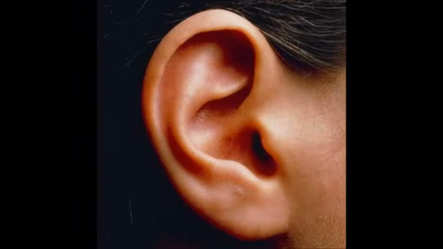The auricle makes up the most visible part of the outer ear. It is also referred to as the pinna. This structure improves human sensitivity to high-frequency sounds around 3000 Hz. The pinna has two types of landmarks, eminences and depressions.